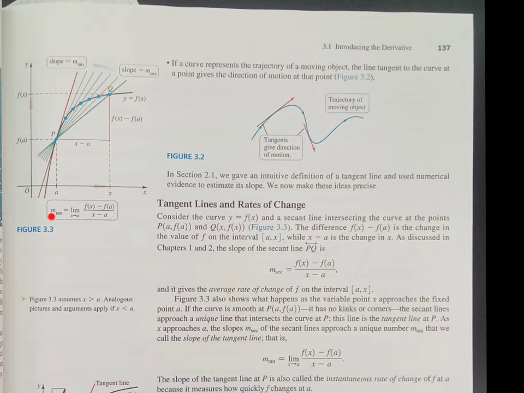Now, what we have over here is something that should look very familiar. This is kind of like the first thing we started with when we were talking about limits. We have these slope formulas that keep popping up and popping up. This is going to lead us into our definition of derivatives.